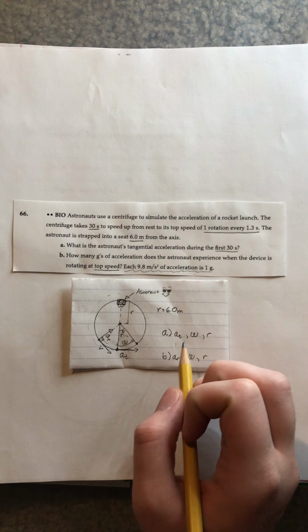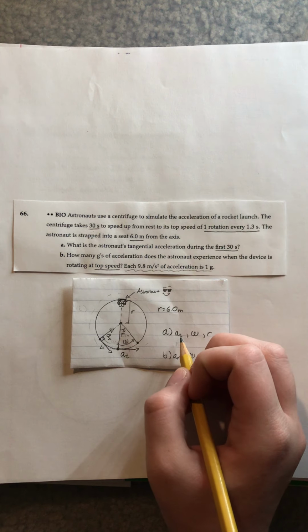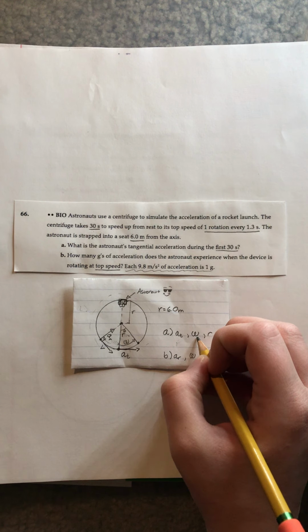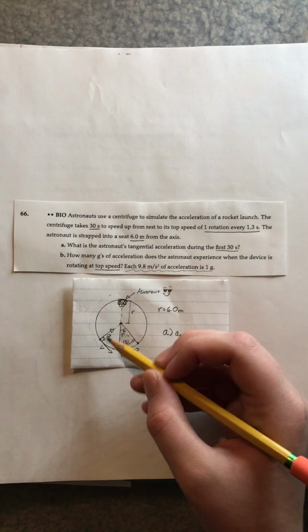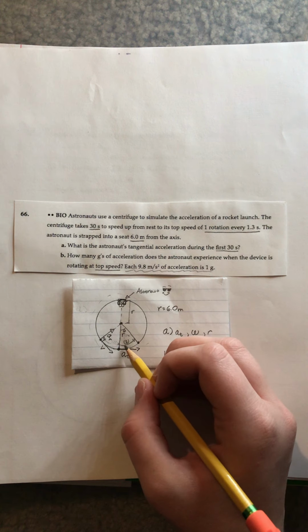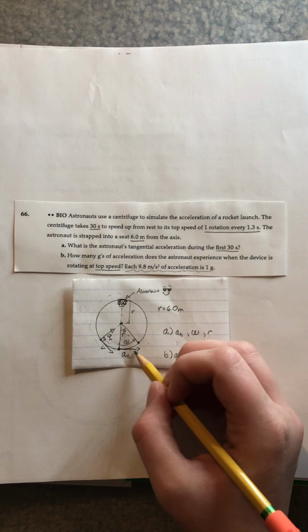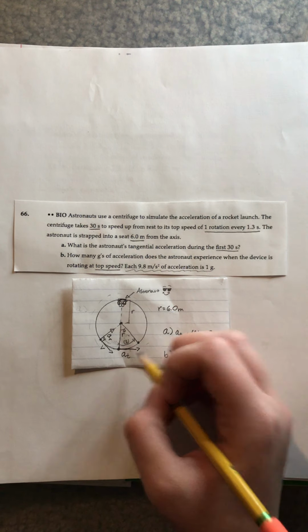So for A, we're going to be finding tangential acceleration, a_t, using angular velocity, the radius, and time. On this little diagram I have R and angular velocity as well as tangential acceleration.